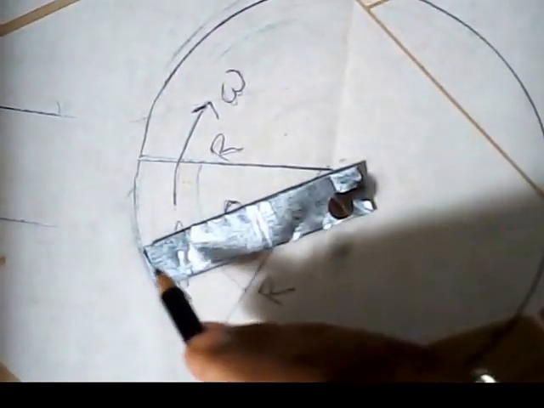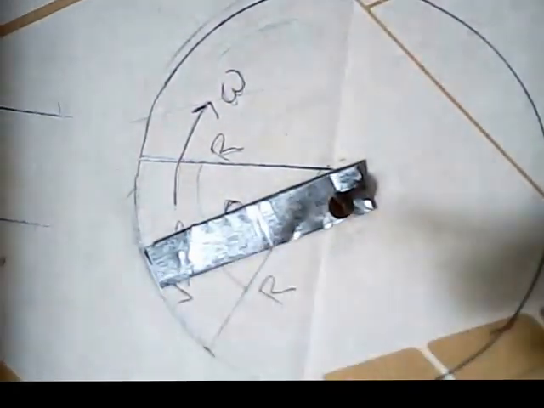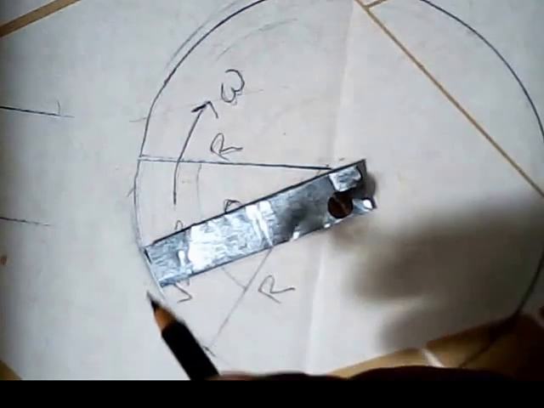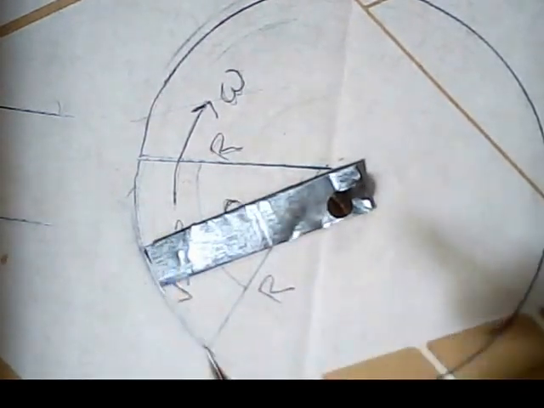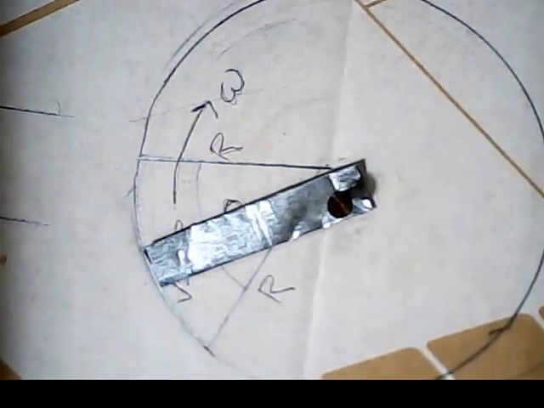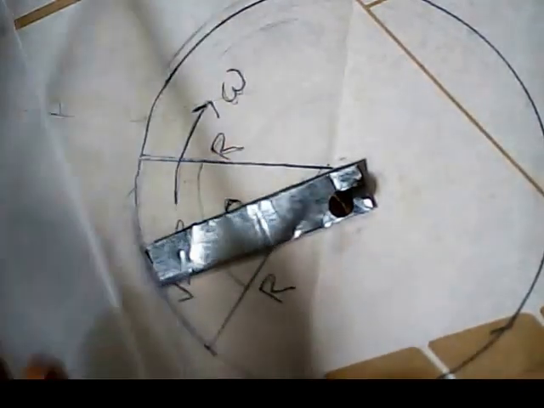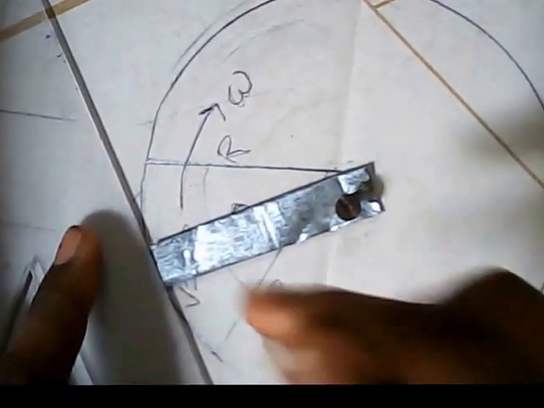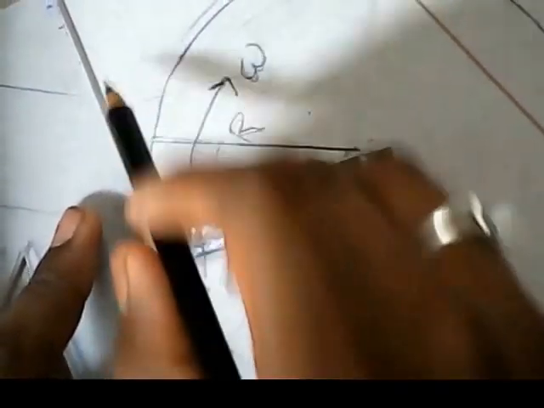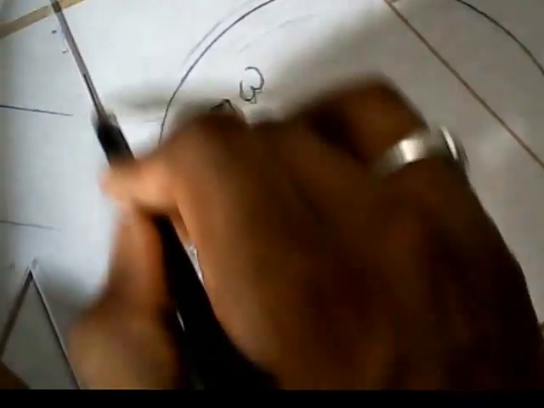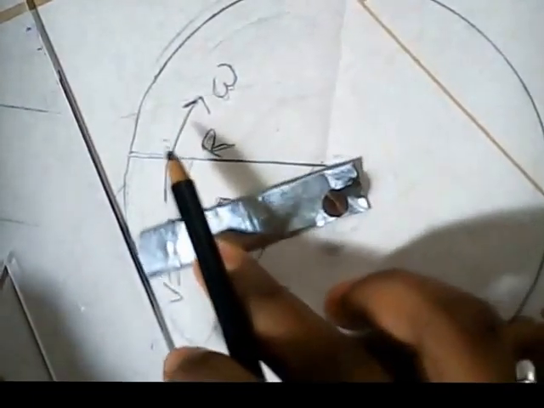Now what is the direction of the velocity? We know the direction of the angular velocity, that is clockwise, but the direction of the velocity is tangent to the position.